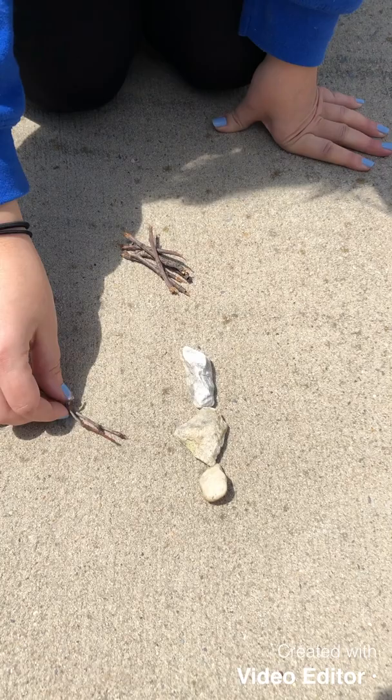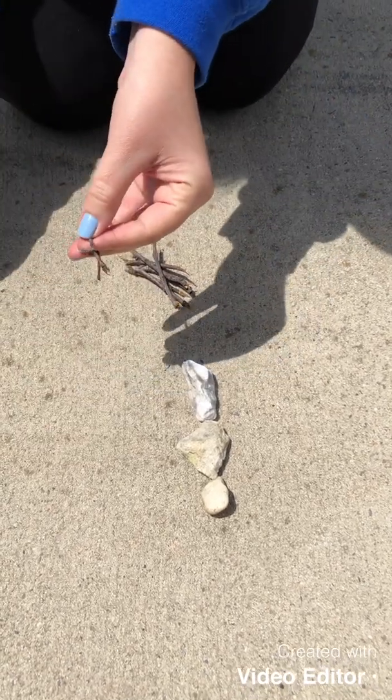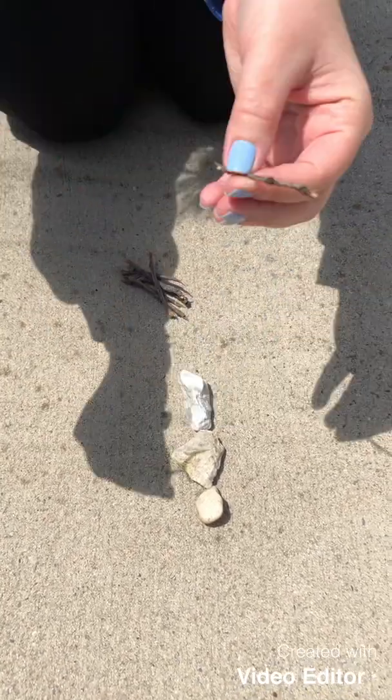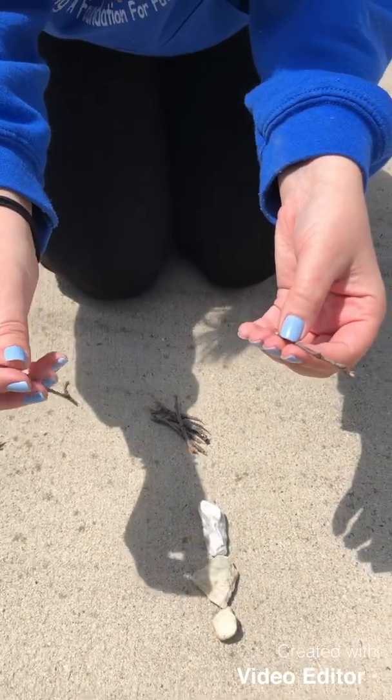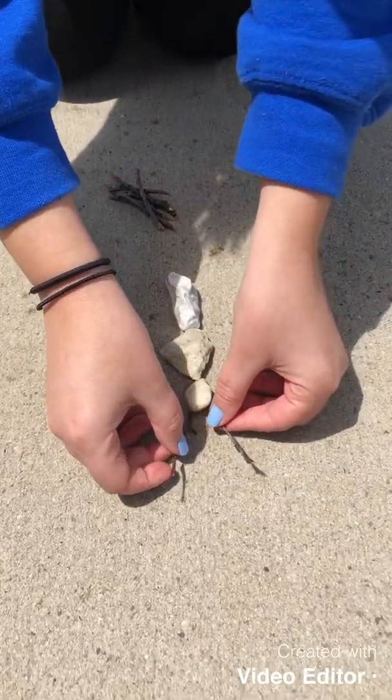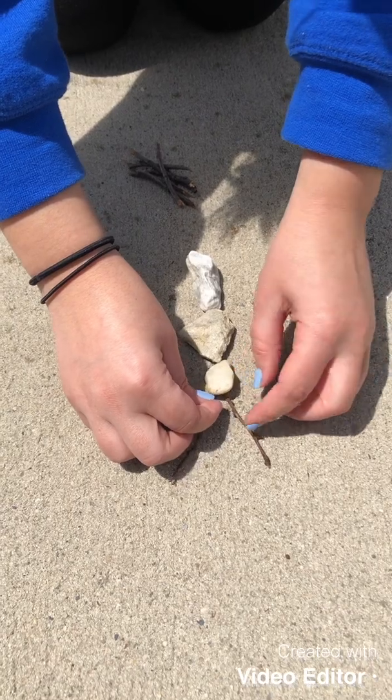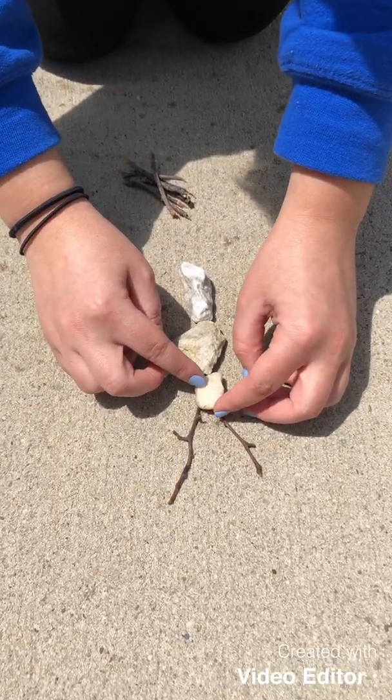I'm going to use these 2 tiny twigs that I already broke off from the bigger sticks as, what would I use these as? Antennas. Good job if you said that. So I'm going to place them right there at the head of the bug.